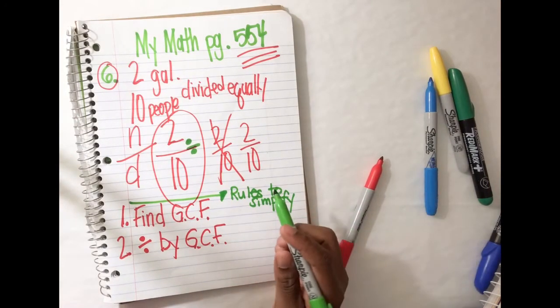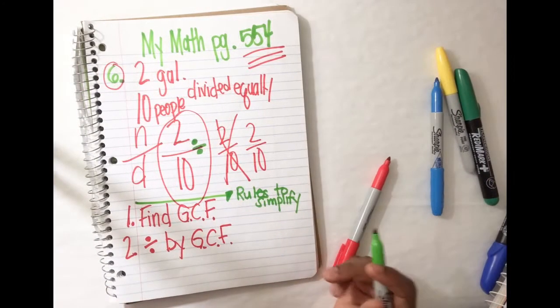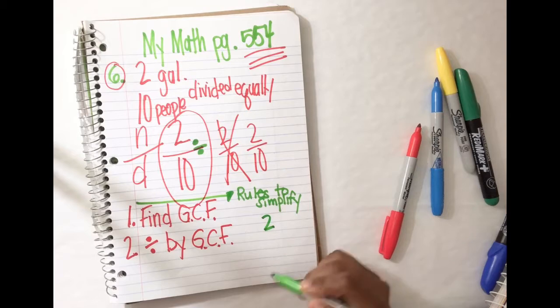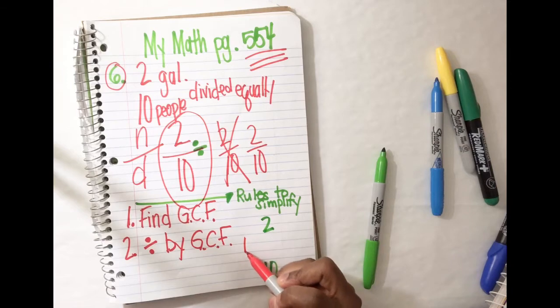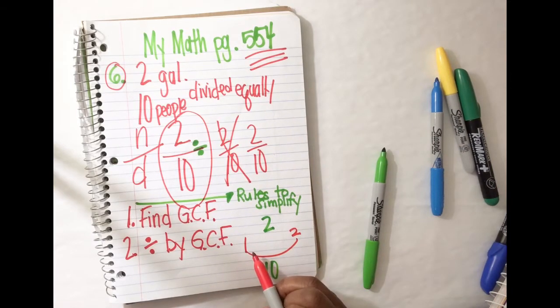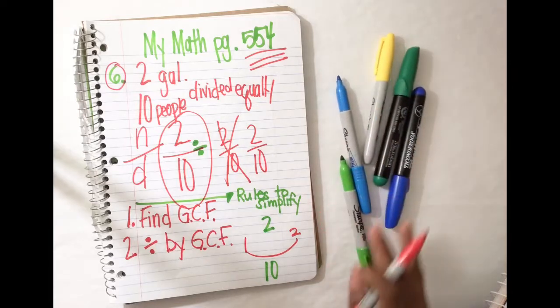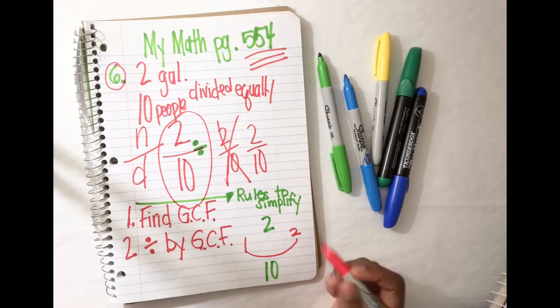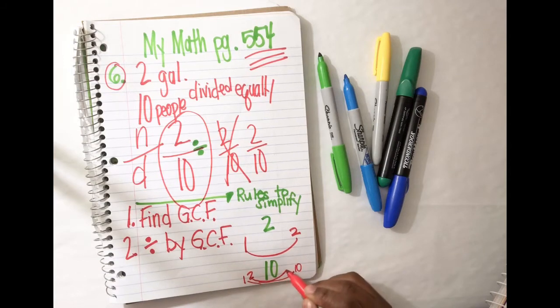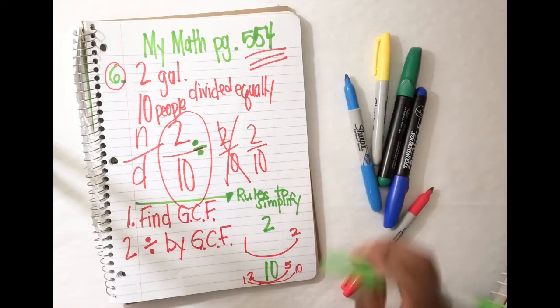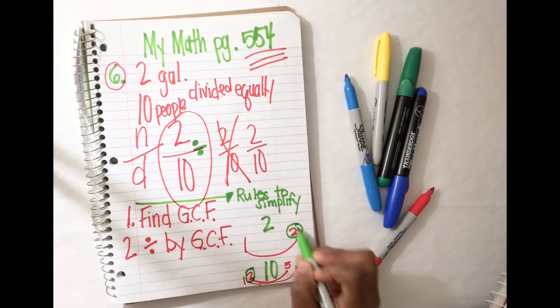So I need to know the greatest common factor for 2 and 10. I am going to find the greatest common factors for 2 and 10 using what I like to call a factor rainbow. What number times 1 gets me to 2? 2. Anything else? Is there anything else I can multiply together to get the 2? No. So now I'm going to say, what number can I multiply by 1 to get to 10? 10. What number can I multiply by 2 to get to 10? 5. Is there anything else I can multiply together to get to 10? No. So that means my greatest common factor, the highest number they have in common, is 2.